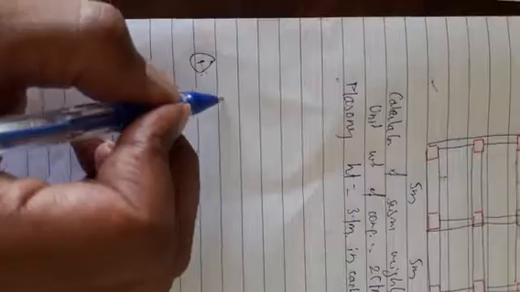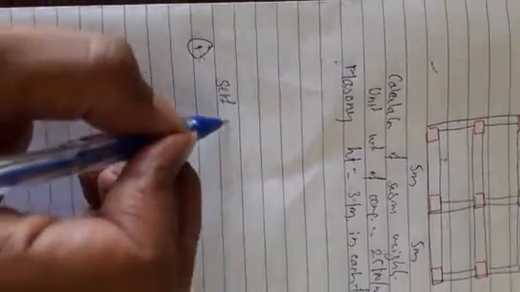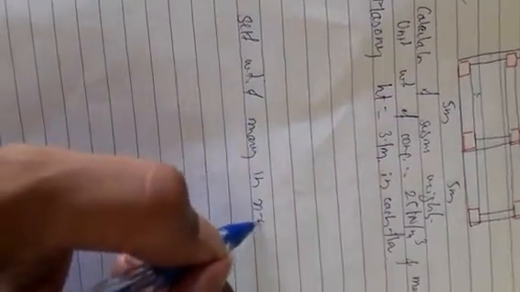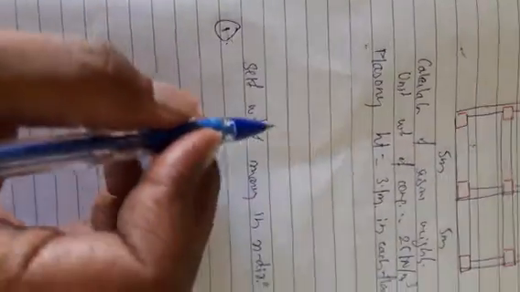So first, self weight of masonry in x direction. So how do you calculate self weight? Thickness into length into height into unit weight in x direction.